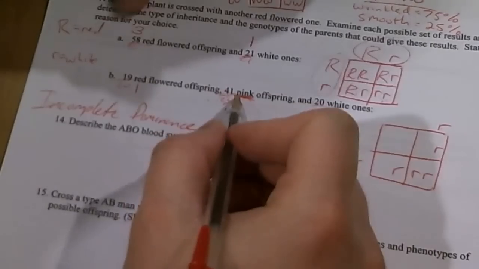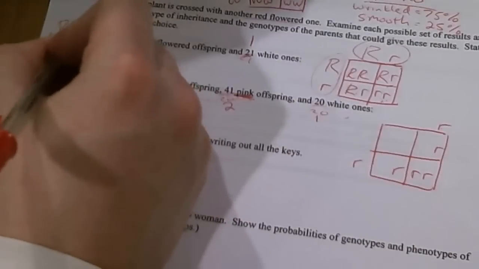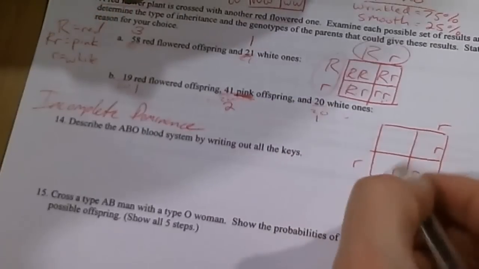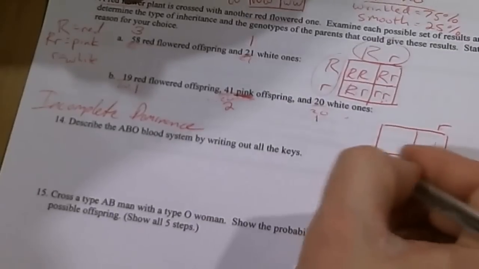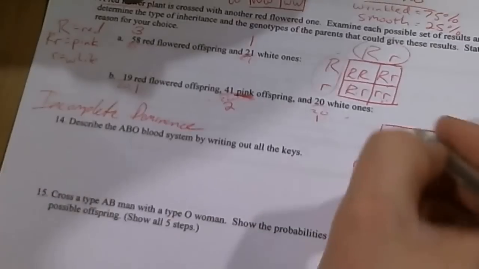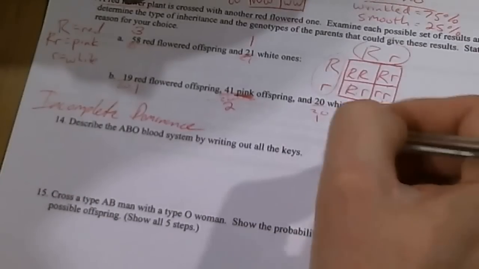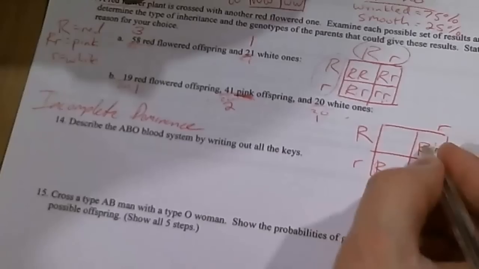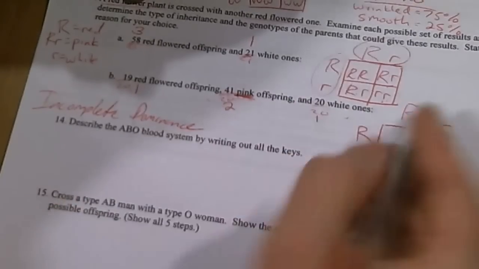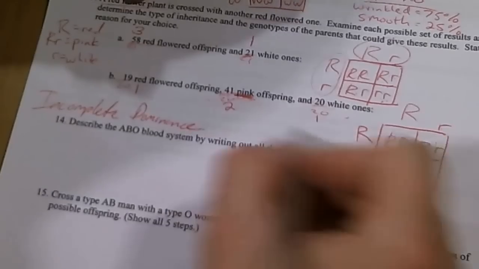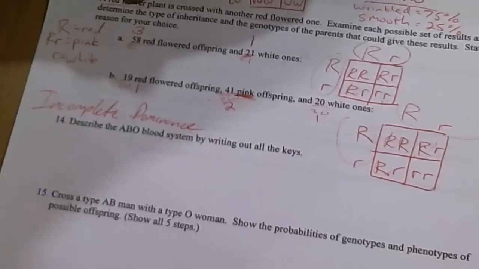And then we find that 2 of them have to be pink. In order to be pink, what do you have to be? You have to be big R, little r. So what would have to go in here in order for these guys to be pink? Well, no other choice but to be the big R. And so that would mean that there would have to be a big R here in order to put a big R there. And there would have to be a big R at the top here to put a big R there. So in this case, our cross is once again big R, little r crossing with big R, little r.